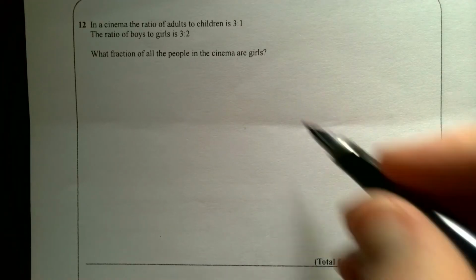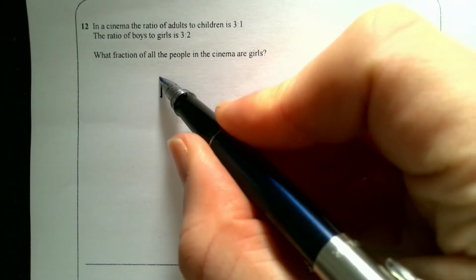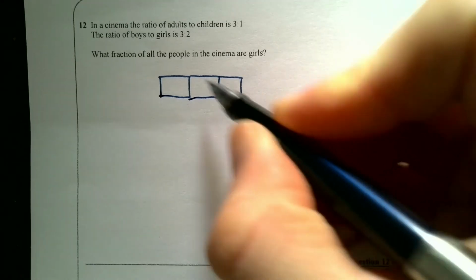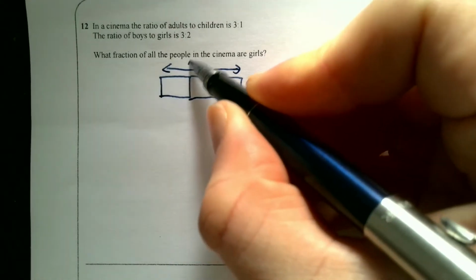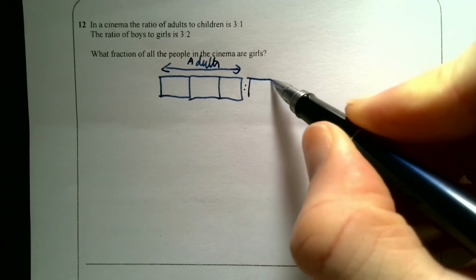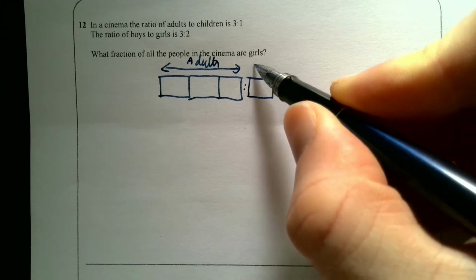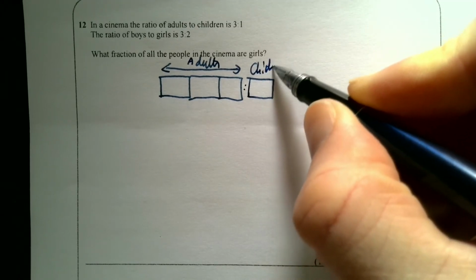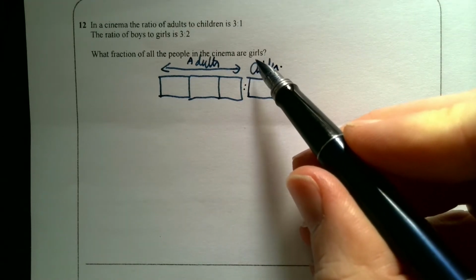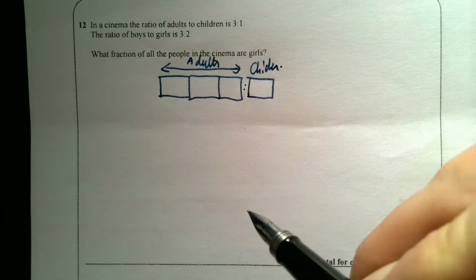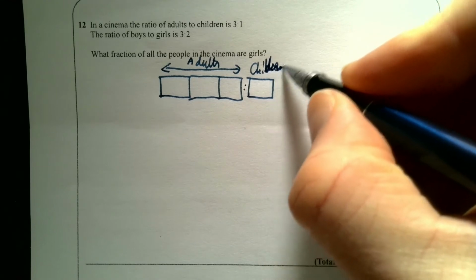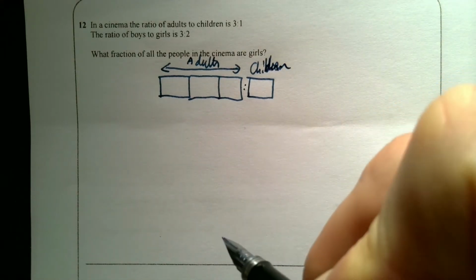So I know the ratio of adults to children is 3 to 1. So I'm going to say, right, adults 3. All of these boxes, remember, with ratio, have to be the same size as each other. Children. And when it says girls, that doesn't mean women. So this is children, as opposed to whether or not they're male or female. So we've got children in that one part there.